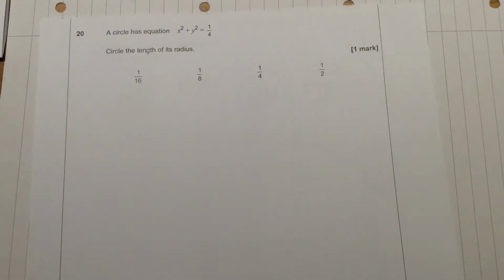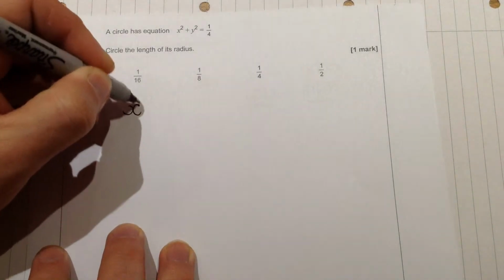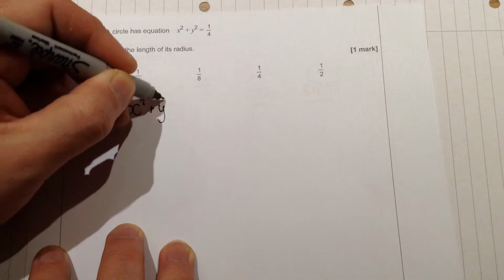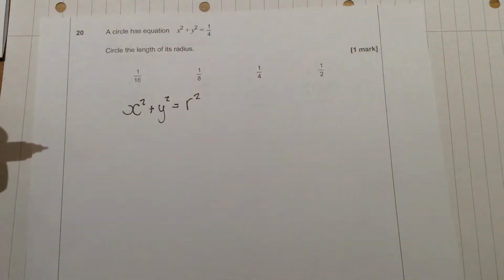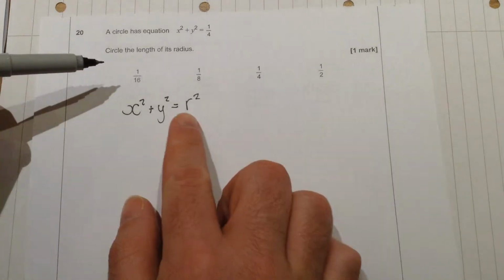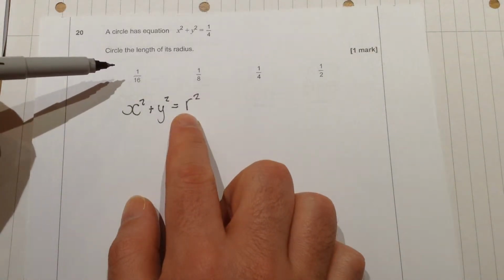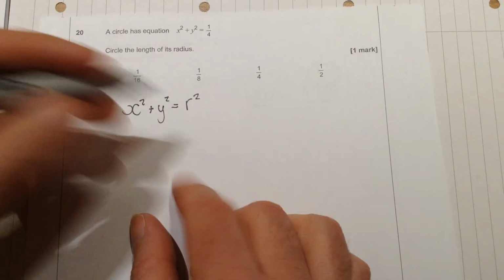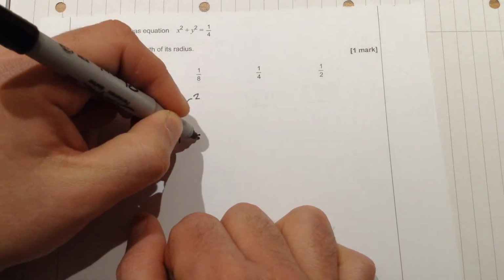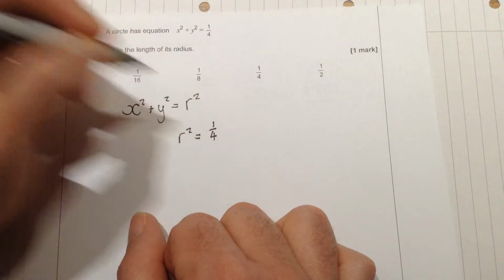Here's your next question. So the first thing we need to remember about circles is that they are always in the form x squared plus y squared equals the radius squared. So whatever the radius of this circle is, when we square it, it will equal 1/4. So we've got that r squared, the radius squared, equals 1/4.